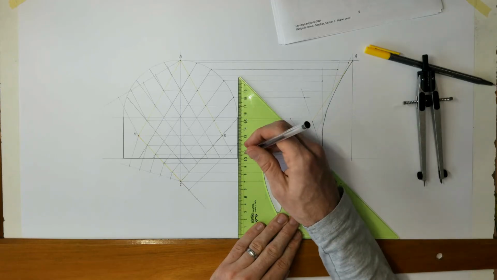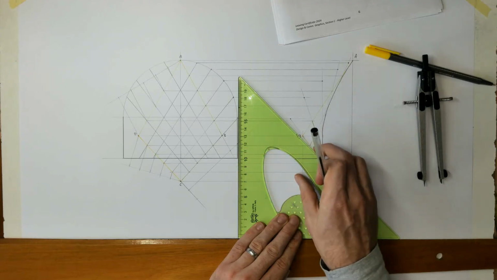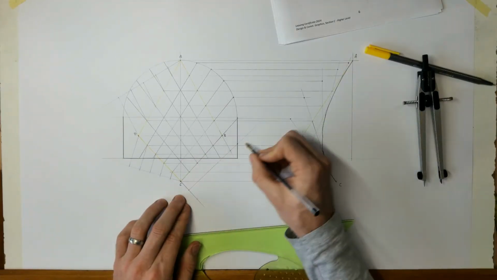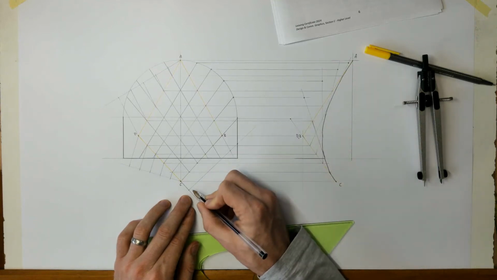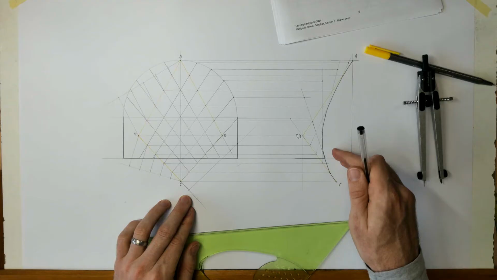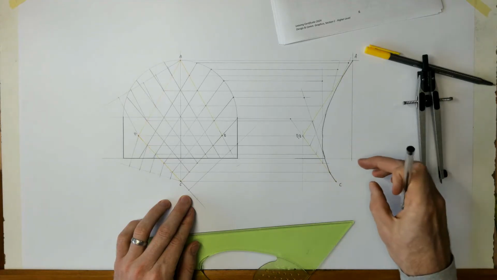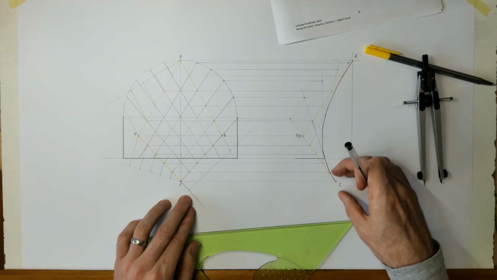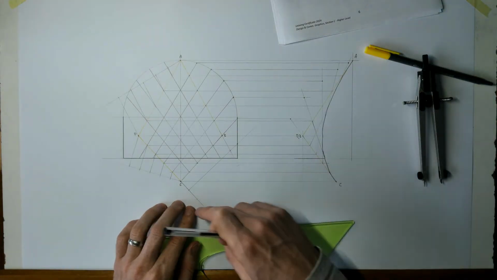No, it's pretty much aligned. Okay, we'll deal with that bit in a second. So first of all, we've got this element that we need to find over in this view. So what we're going to have to do is step off and find that point down here.